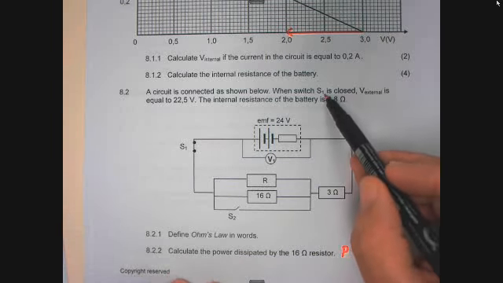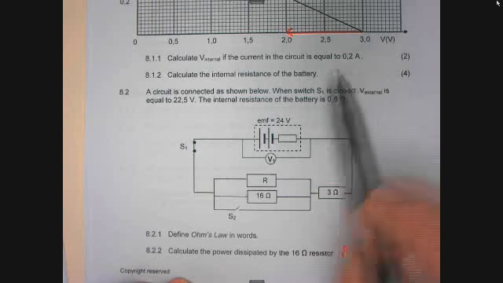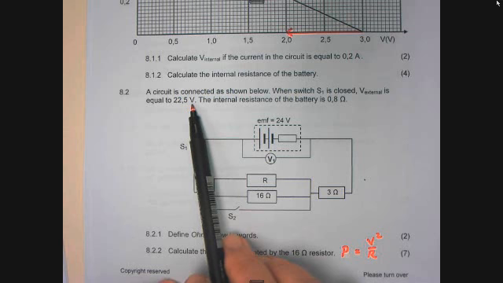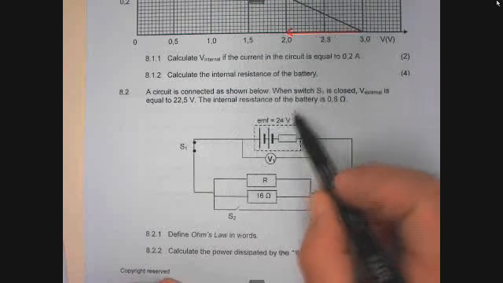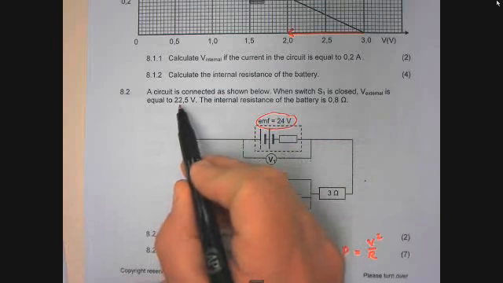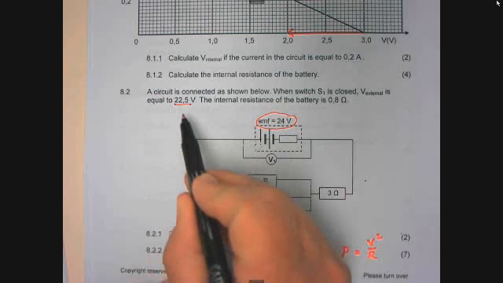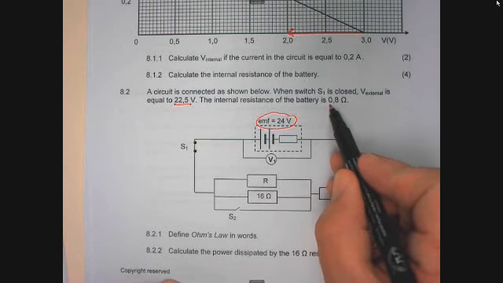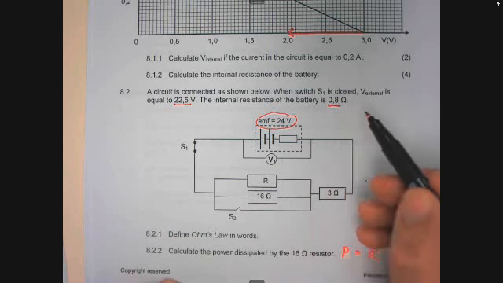When switch S1 is closed, V external is 22.5 volt. So the EMF is given as 24, and here he was given V external as 22.5. The internal resistance of the battery is 0.8.